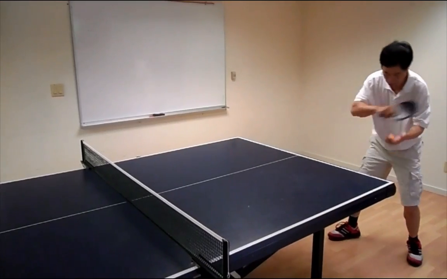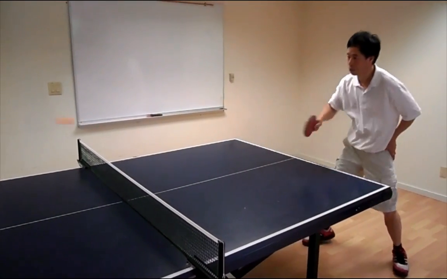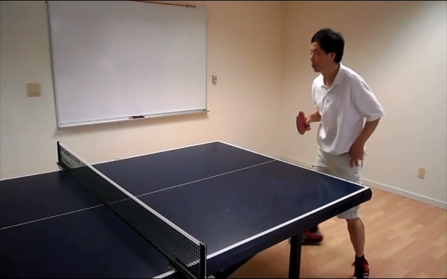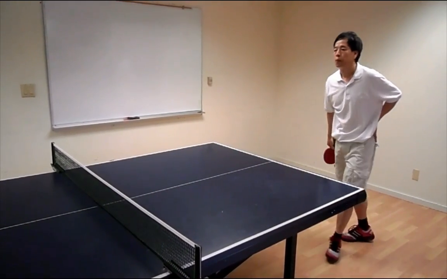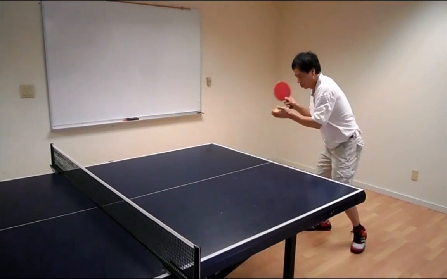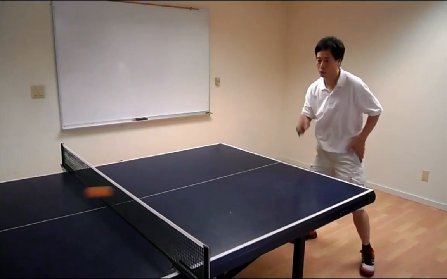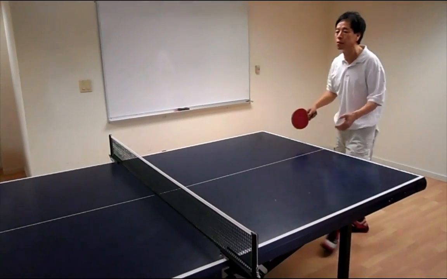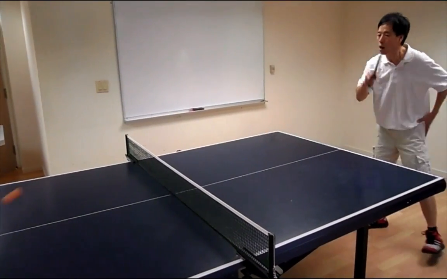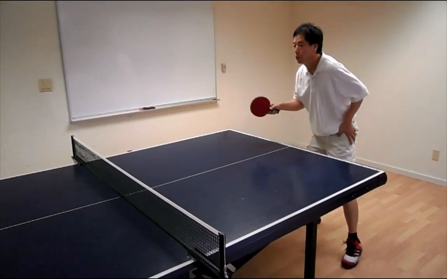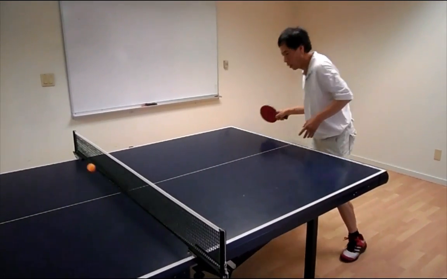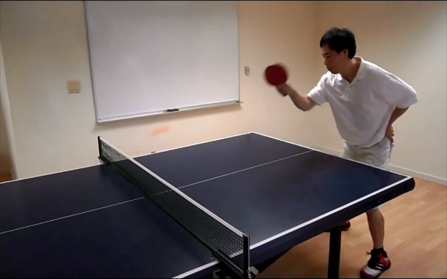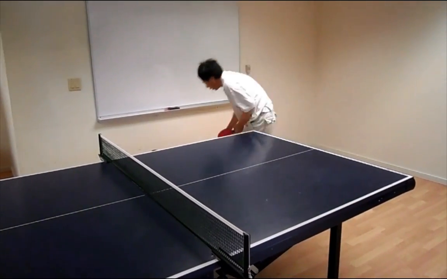So let's do a few backhand now. Okay, so now we're going to do blocking. Blocking is about, I do the block and my training partner does the attack. So Huang Xing is going to do the drive. I do the block. Sorry for that.